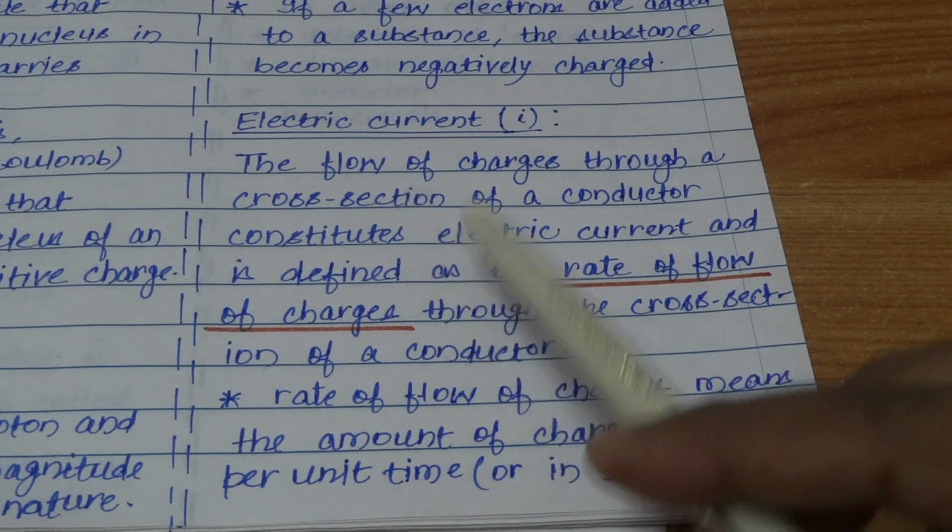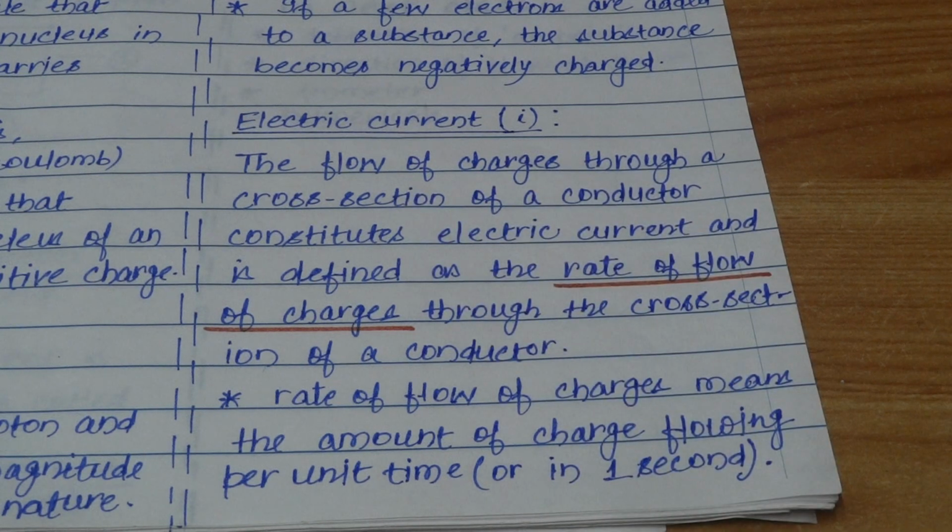So, the flow of charges through a cross-section of a conductor constitutes electric current. Whenever there is flow of charges through a cross-section of a conductor, cross-section means a portion of conductor, we say electric current is flowing through that conductor.